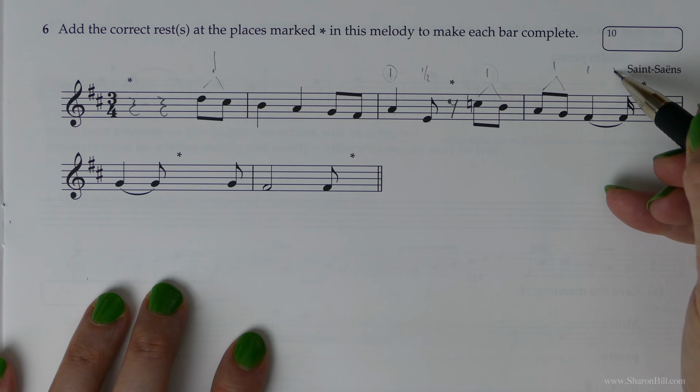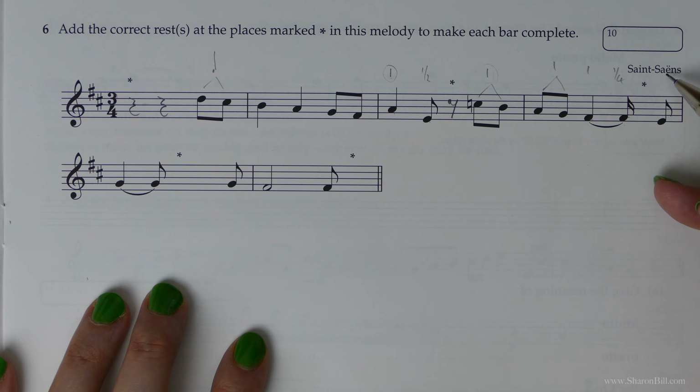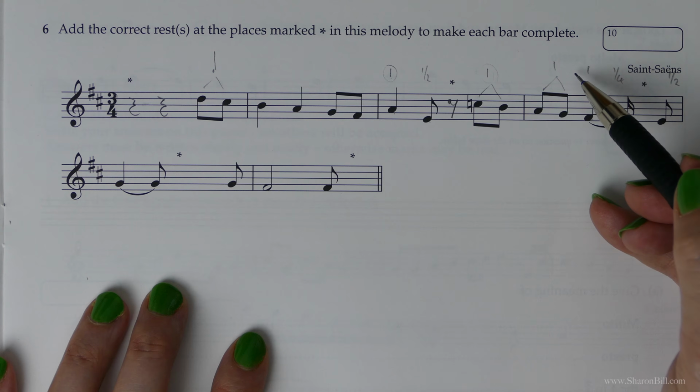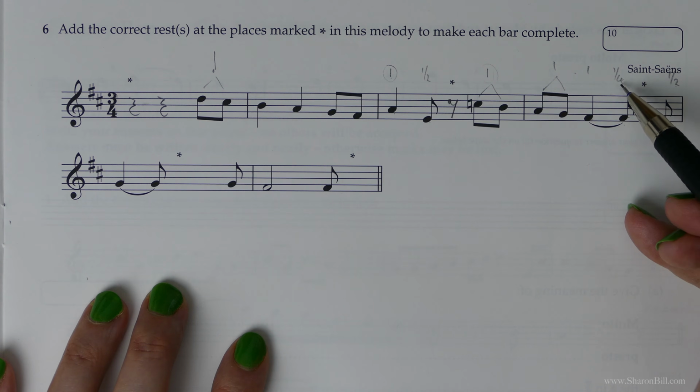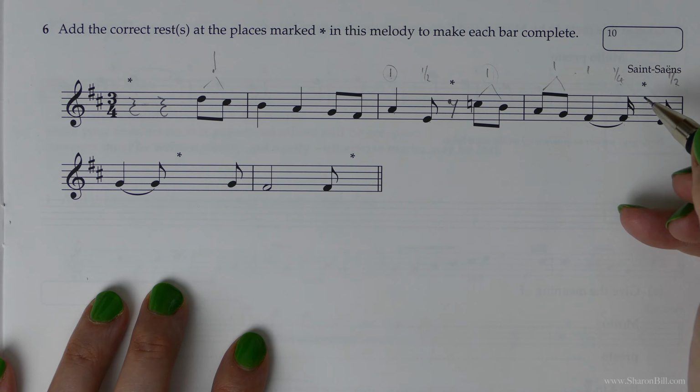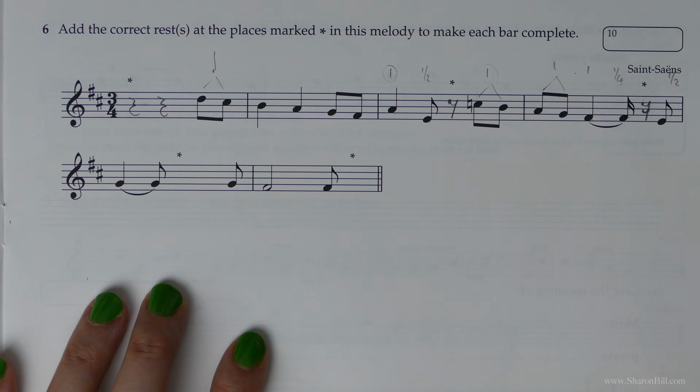Now here we've got a 1/4 of a beat, here we've got a half of a beat, so we've got 1, 2, half, 3/4, 2 and 3/4. We've only got a 1/4 of a beat left to fill, and so we need that. That's a 1/4 of a beat rest, which is a semiquaver or a 16th note rest.